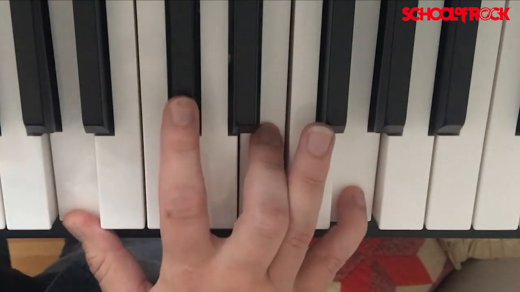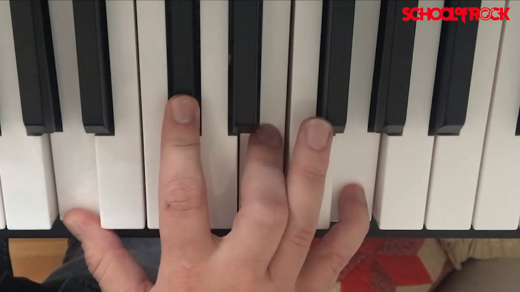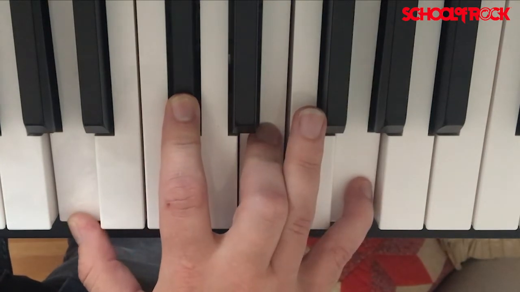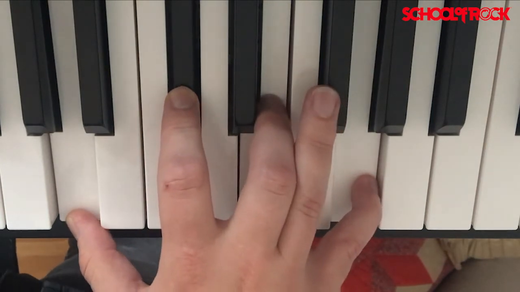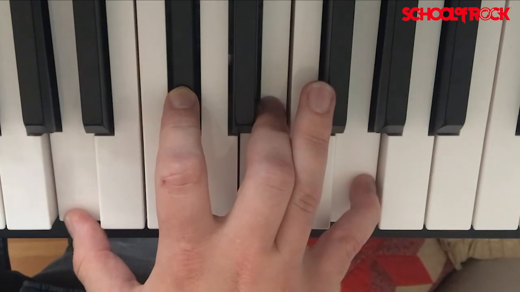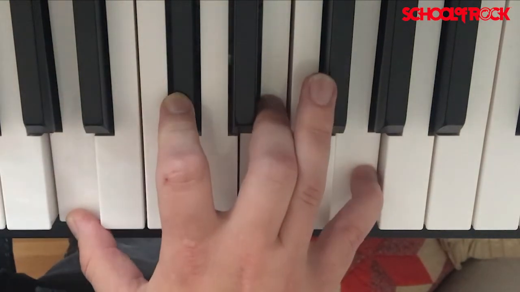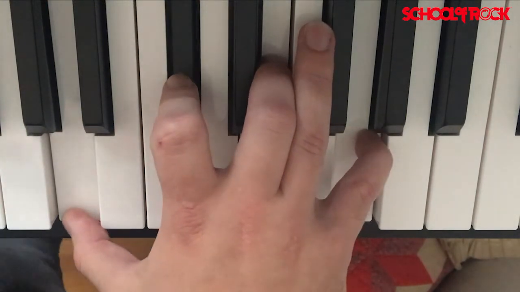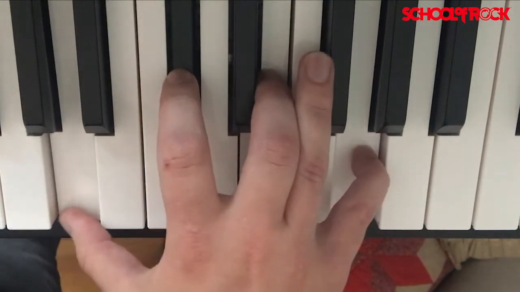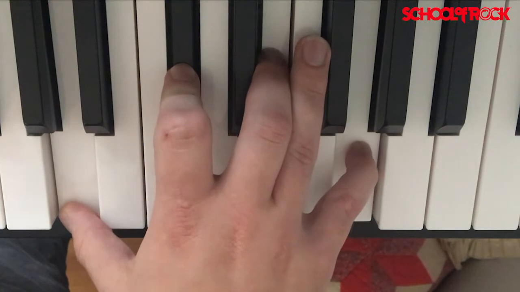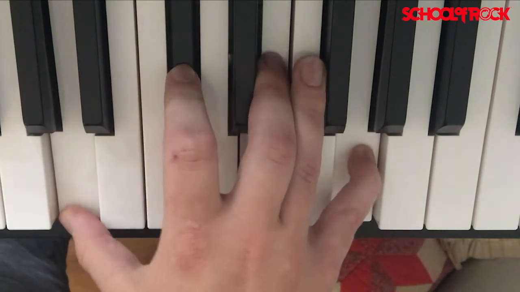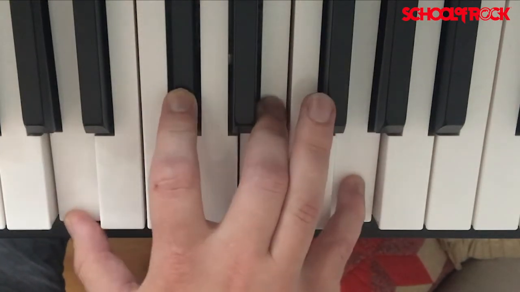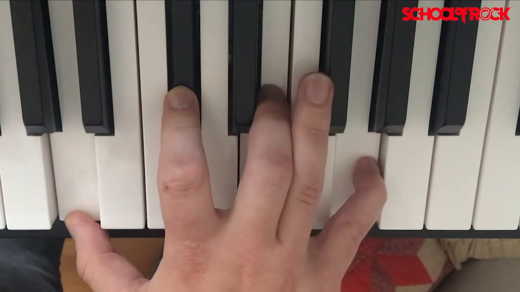We got A, C sharp, E, and then G. So we have 3 options. It could either be minor, which is minor, major, minor thirds, or it could be a dominant 7th, which is a major triad with a minor third, or it could be a major 7th, which is major, minor, major. So take a second and think about what you think it is, okay?